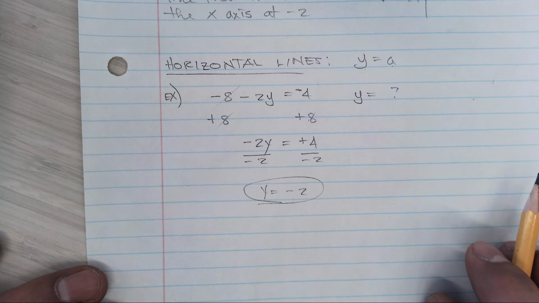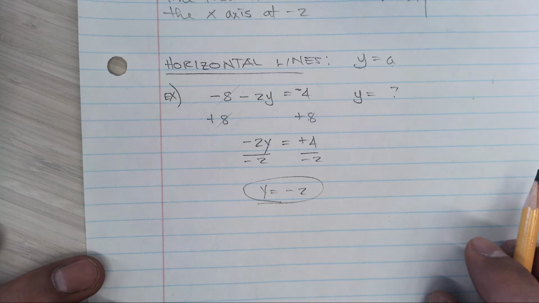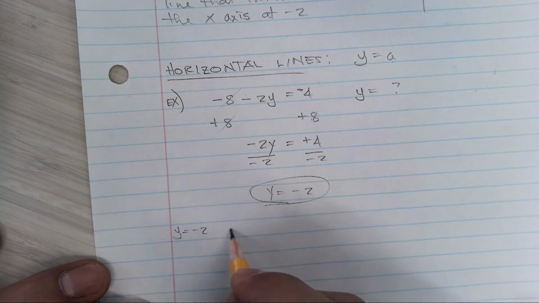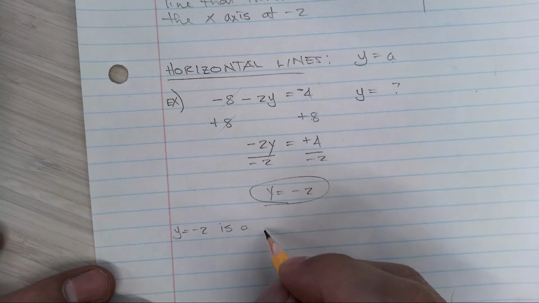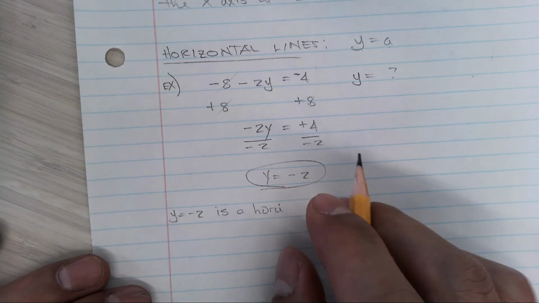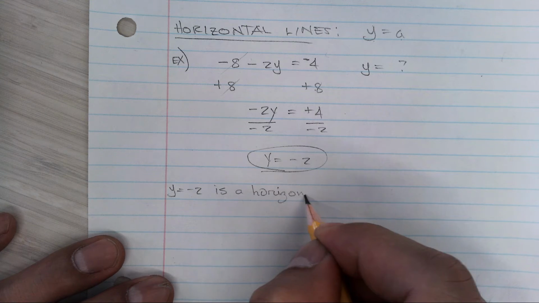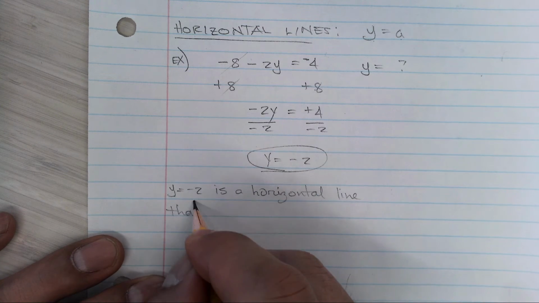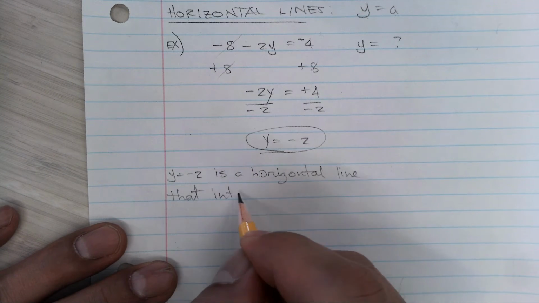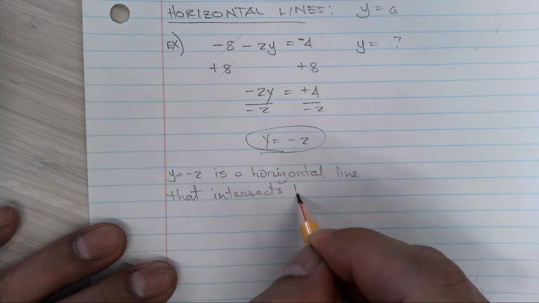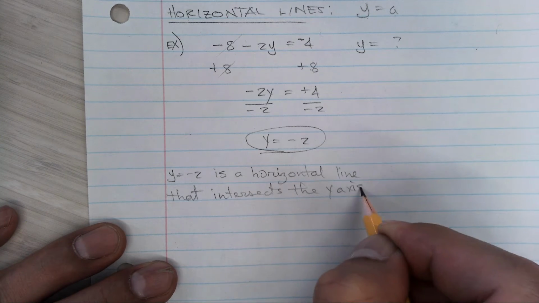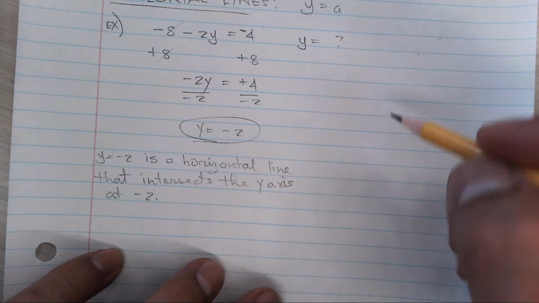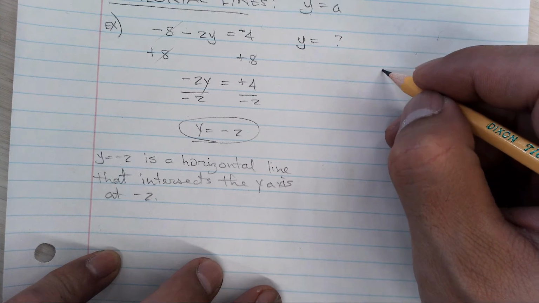Okay? So let's give this a quick description. Y equals -2 is a horizontal line that intersects the y-axis at -2. All right, so if it intersects at -2, well, what does that look like in a graph?